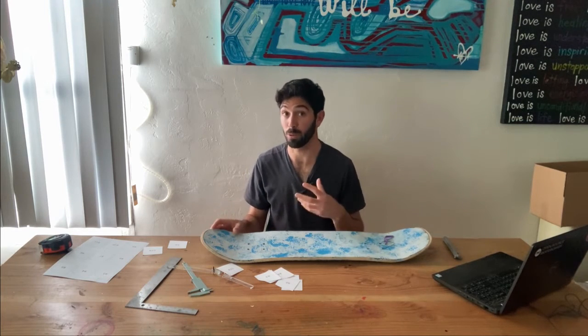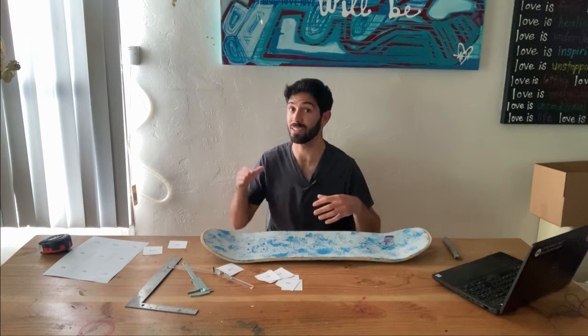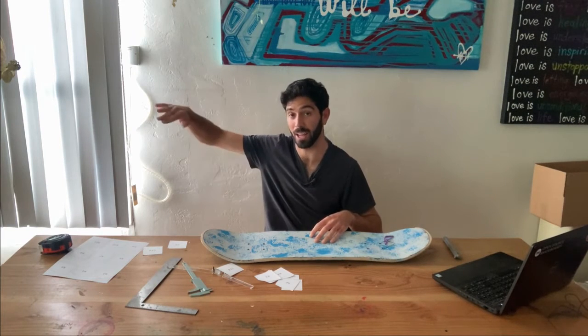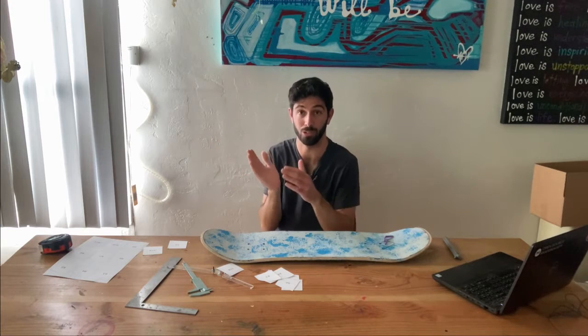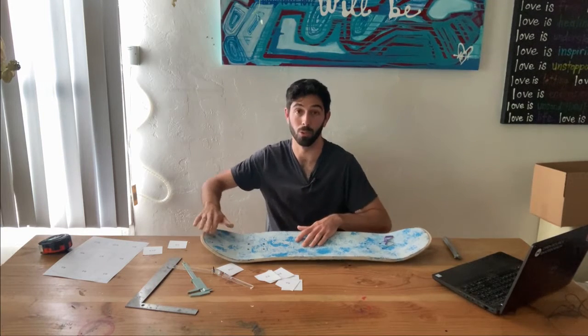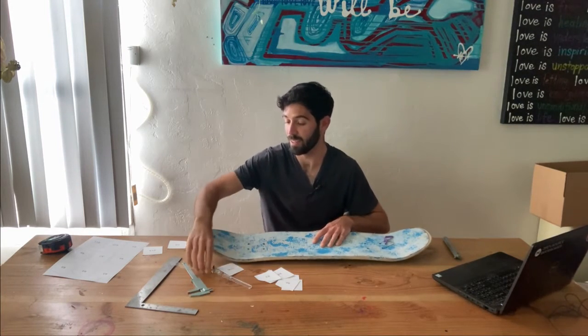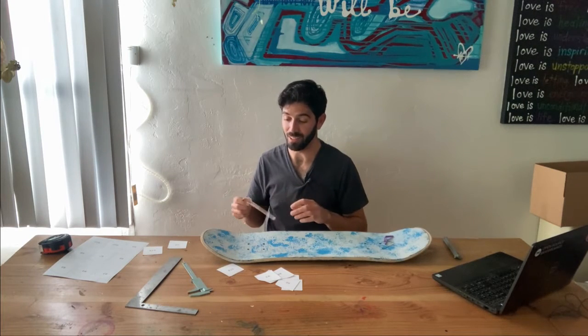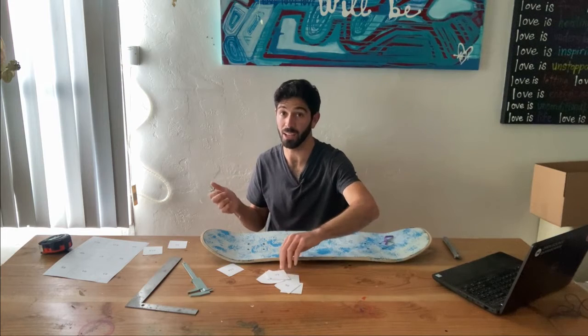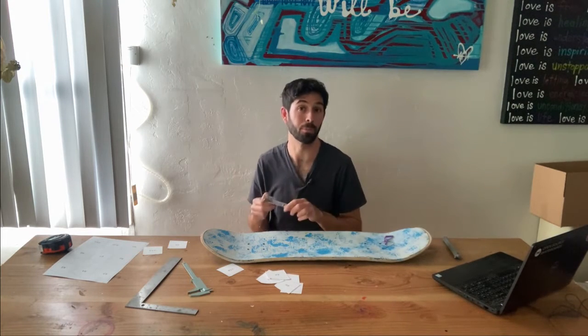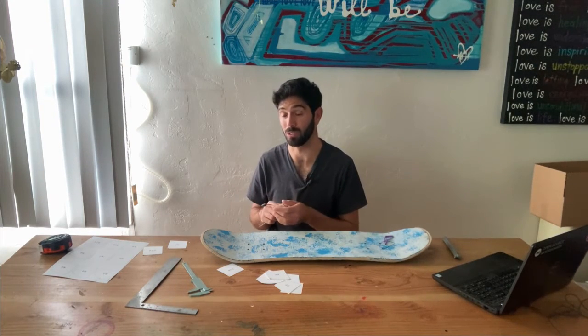Some boards have progressive kicks, where instead of a radius to a straight angle, the board just progressively curves up and there's never actually a straight portion of the wood. You can get pretty close matching a board shape with the radius and angle, but just keep in mind that there are other ways boards can be shaped.